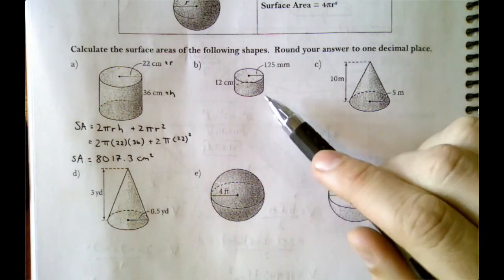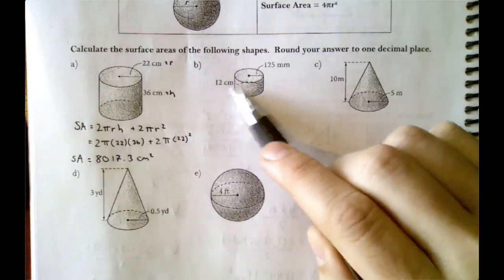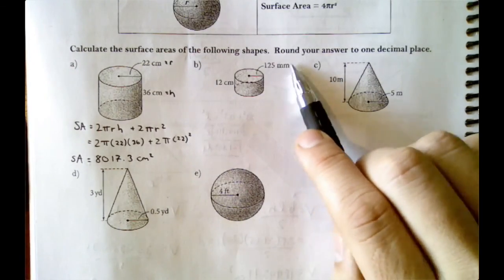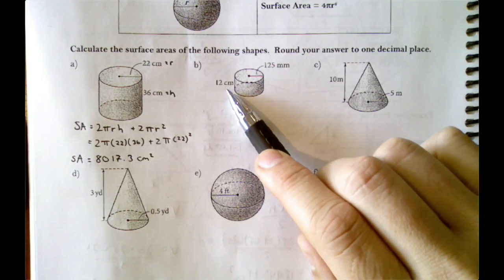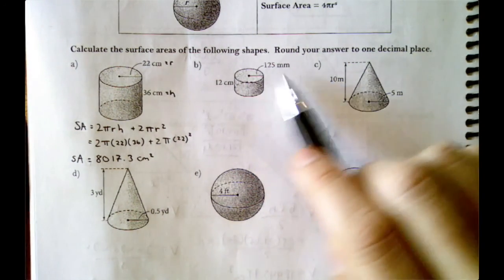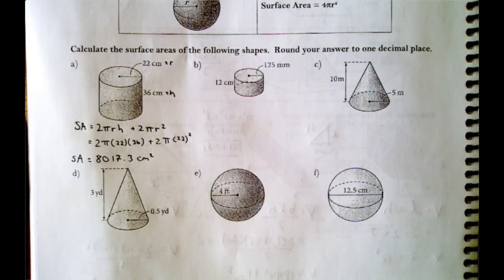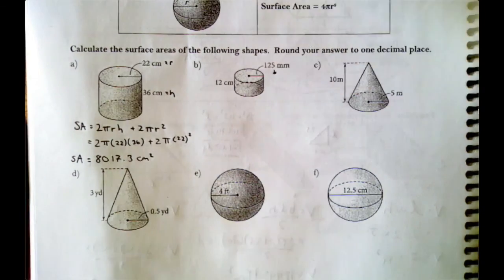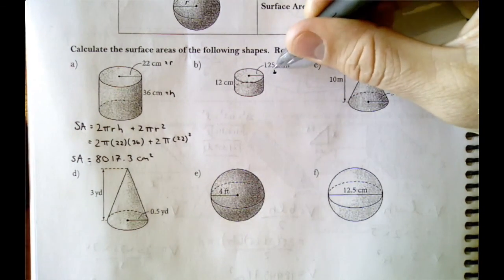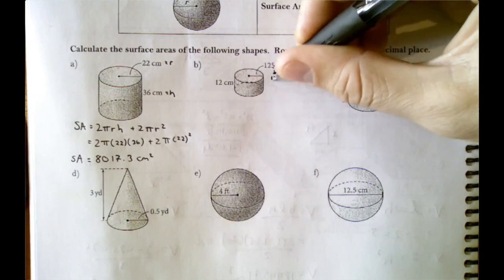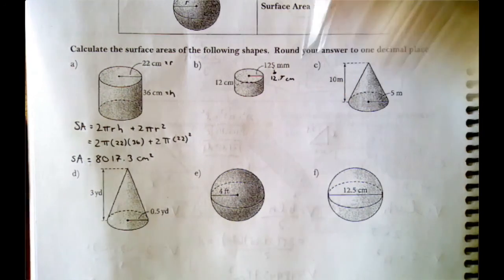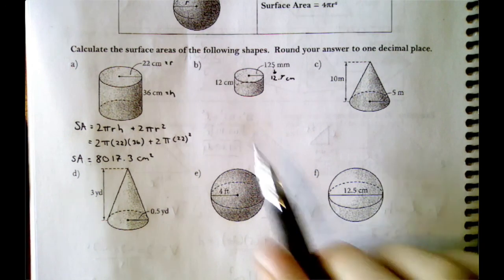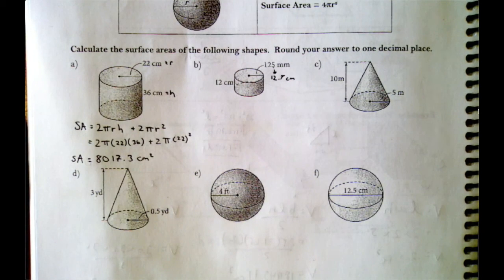Okay, I'm going to leave B for you. The only trick to B is that the units aren't the same. We've got 125 millimeters and 12 centimeters. If we change one of them so they match units, then we can do the question a bit more effectively. I'm just going to do the change for you. We're going to change the millimeters to centimeters. If you remember how to change from millimeters to centimeters, we just move the decimal once because it's only one step away. So let's use 12.5 centimeters. Then we can do the question using 12 and 12.5. I'll leave that one for you to try, and you can check your answer on the course website.